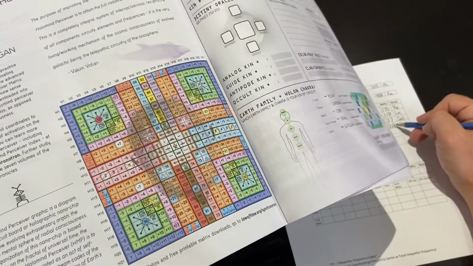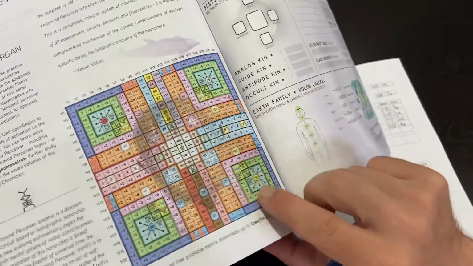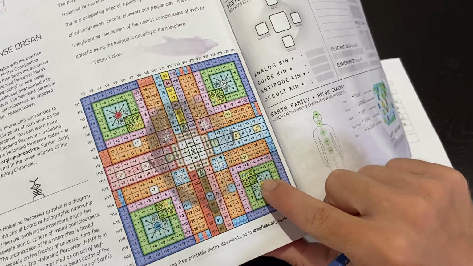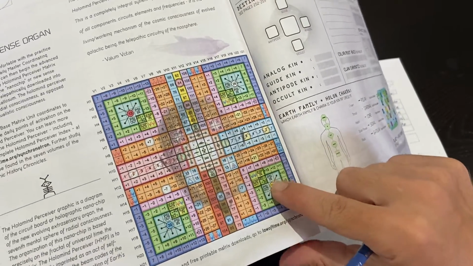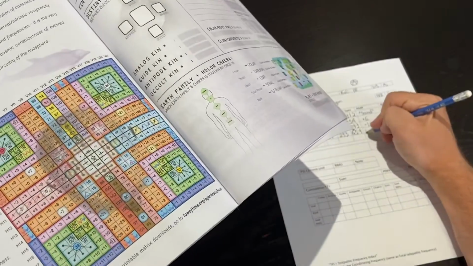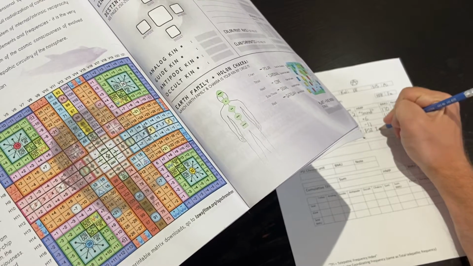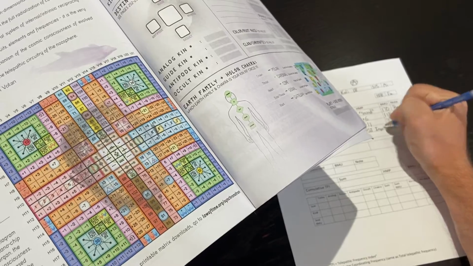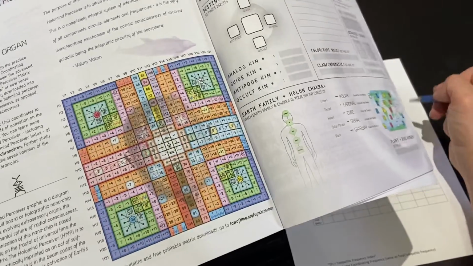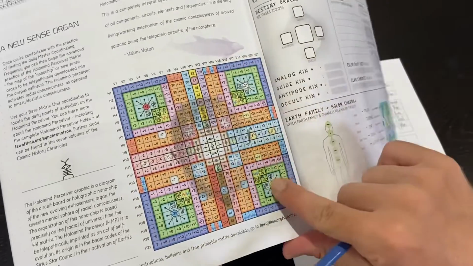And then 218, which would be right there, is a PSI input unit. And that has the coordinate of vertical 18, horizontal 17.